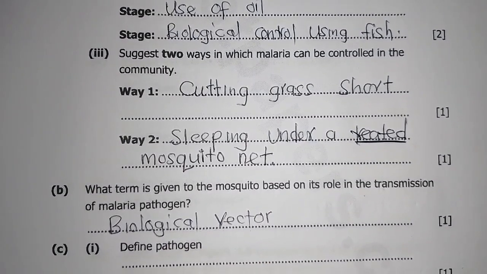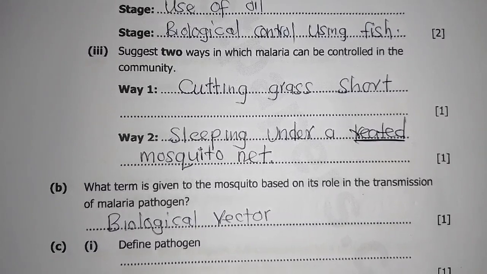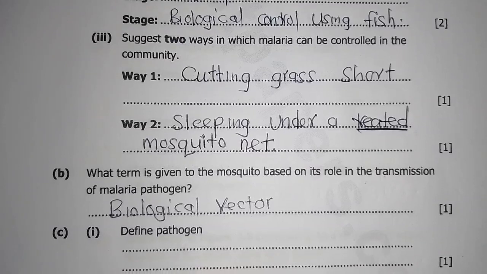This is a biological vector. Then we've got this other one also. This question now, they are telling us to define a pathogen. What is a pathogen? So these ones we know them. These are very simple. A pathogen is a disease-causing organism.